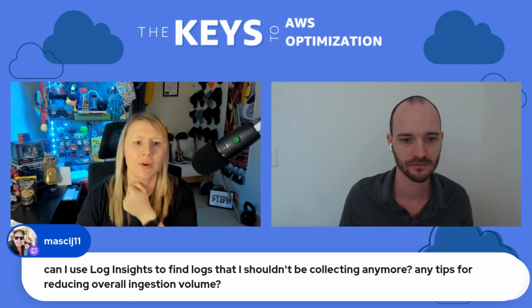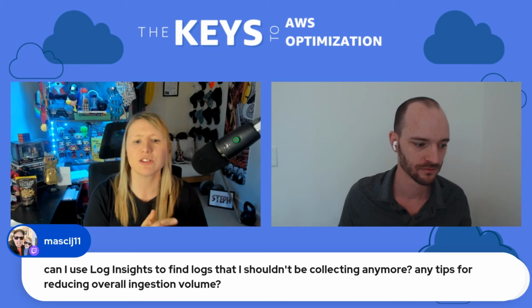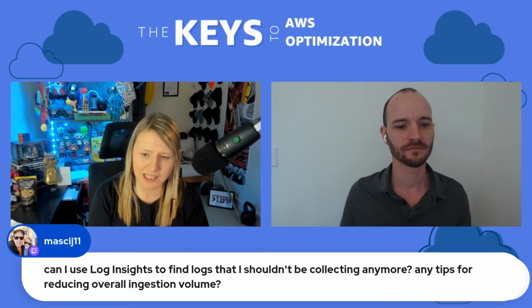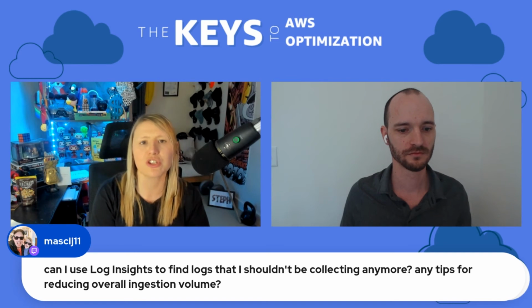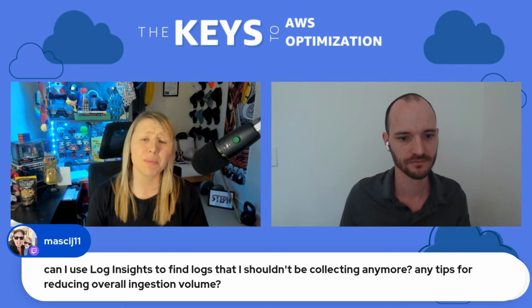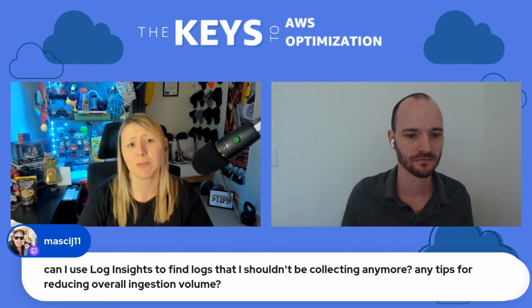Last one before we go on to our next speaker. Can I use Log Insights to find logs that shouldn't be collected anymore? Any tips for reducing over-ingestion? We've kind of covered this, but any broader best practices for logging that you want to recommend before we finish up?